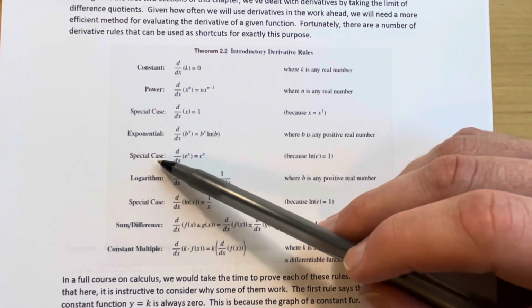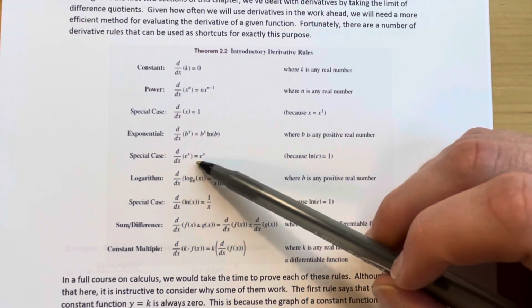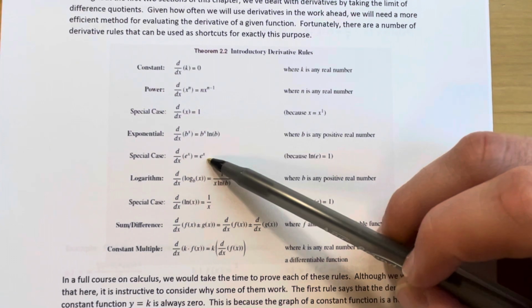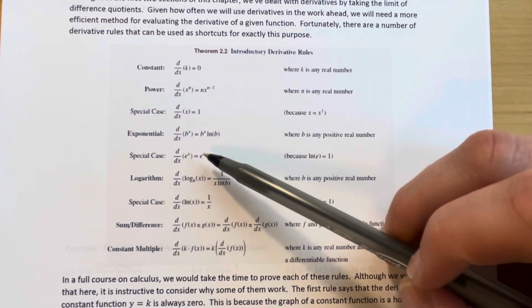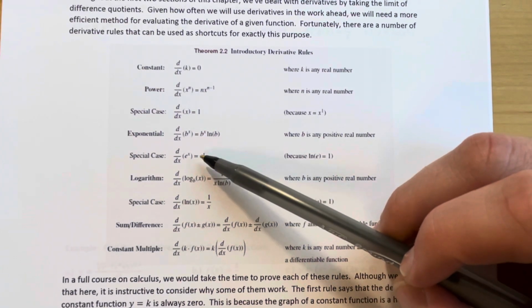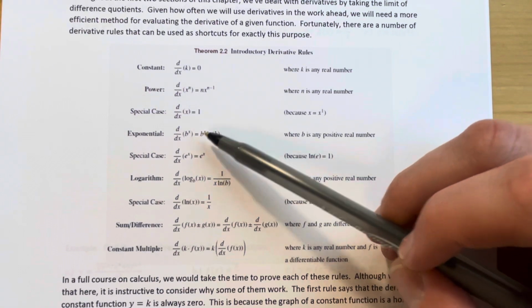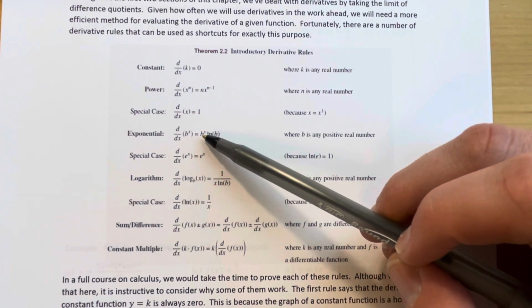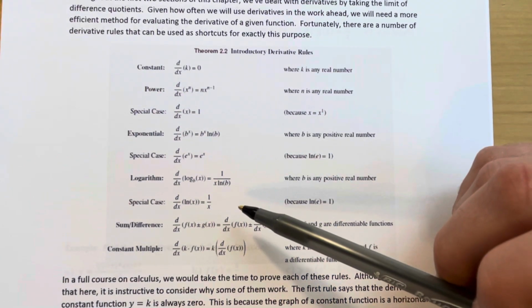There is an interesting special case of this. That's if you let e be your base. The derivative of e to the x is just e to the x. And we can see why that's the case here. If I take that e and use it as my b here and here, the natural log of e, which is what would be in here, is just 1. So that just leaves me with the e to the x that would have been there in the first place.